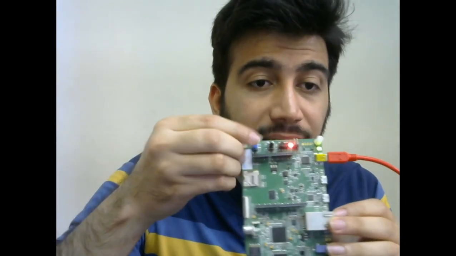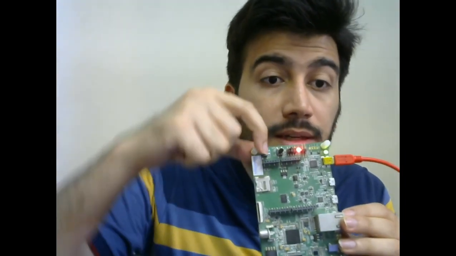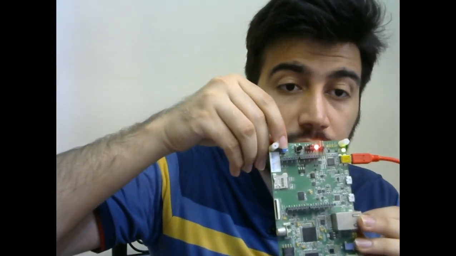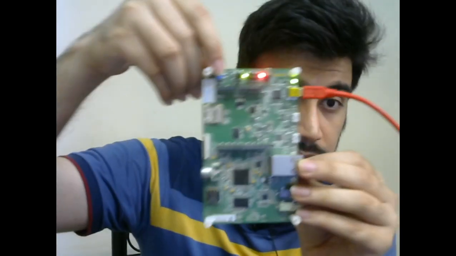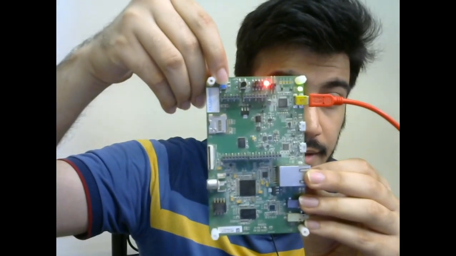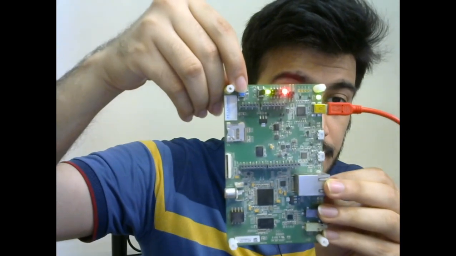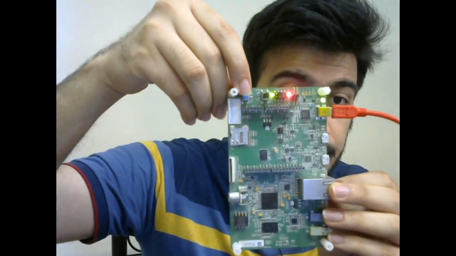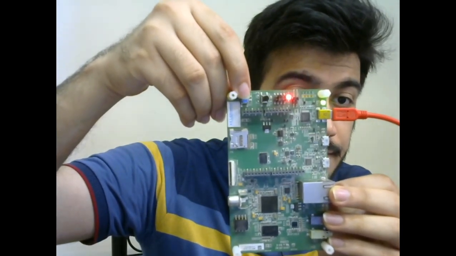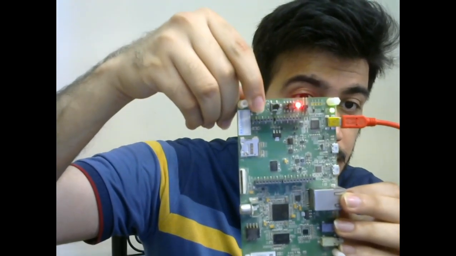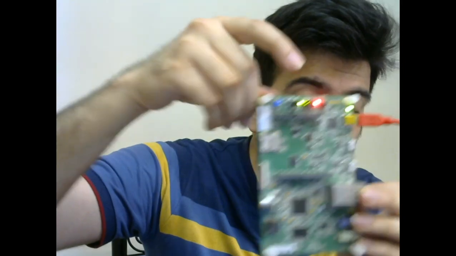Reset by the black button and push the blue button. Okay, by pushing this blue button I can toggle the LED. Okay, here is the result on my board.